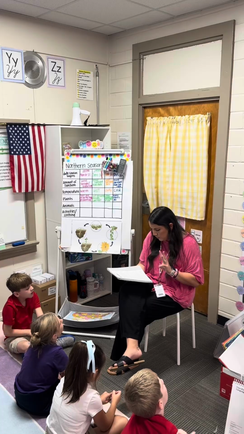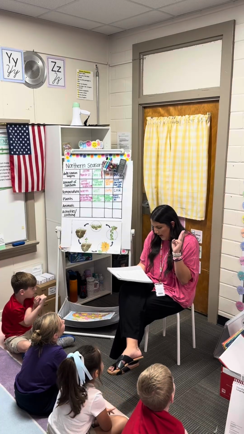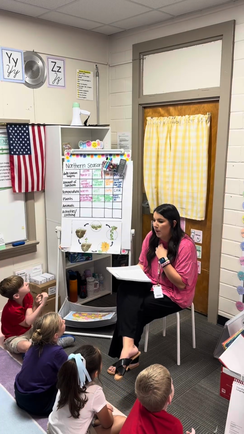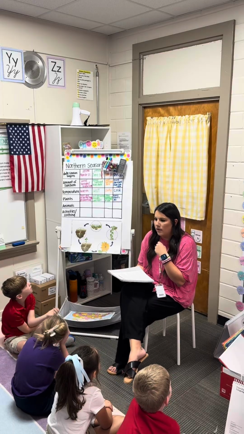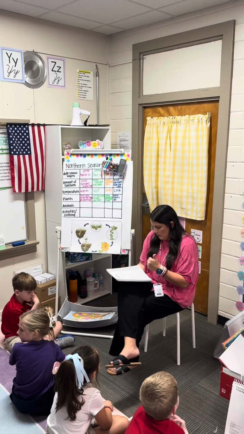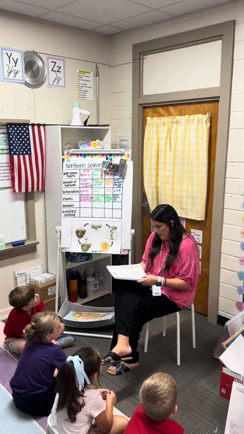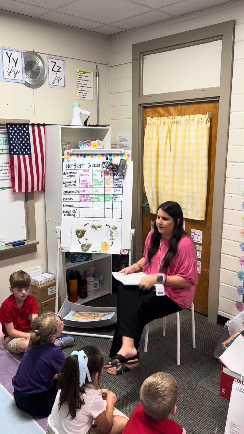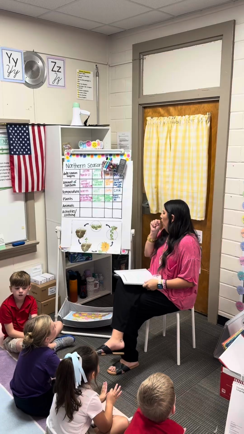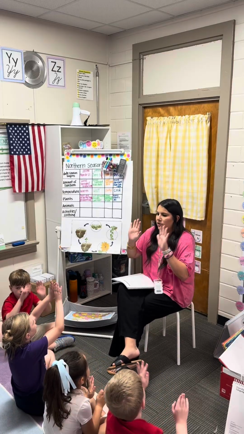Good. Three ways that the seeds are dispersed. Jackson. Wind, animal droppings, and water. Good. What would you like, Jackson? Roller coaster. Roller coaster for Jackson.